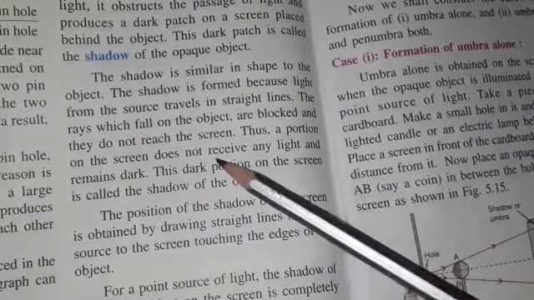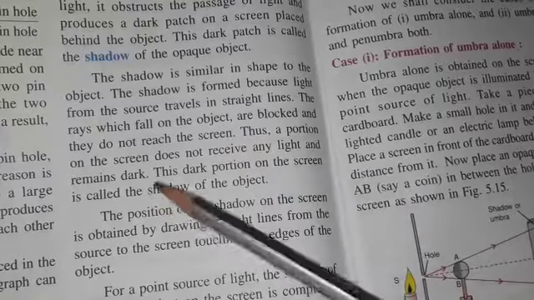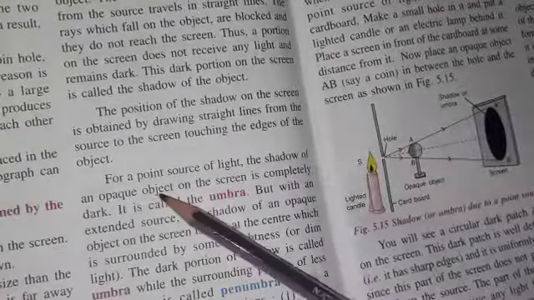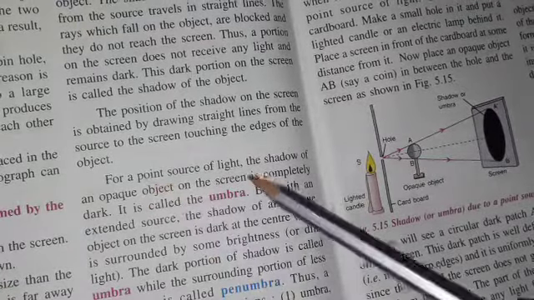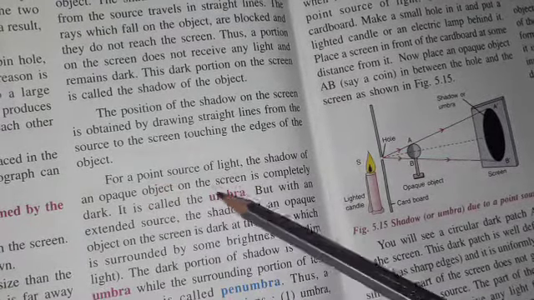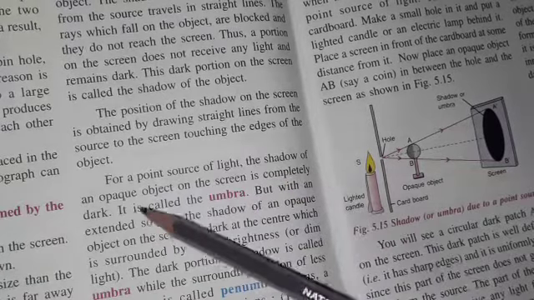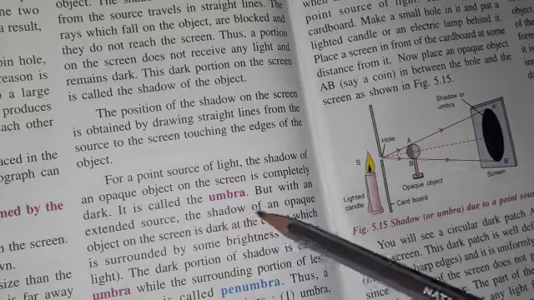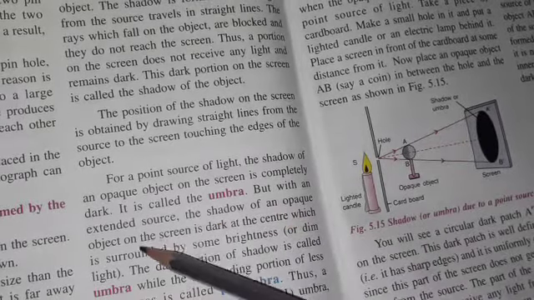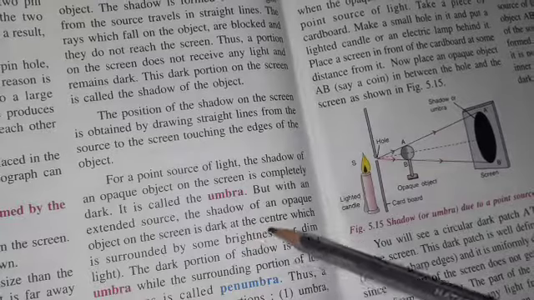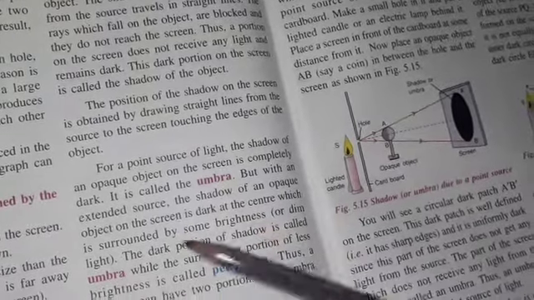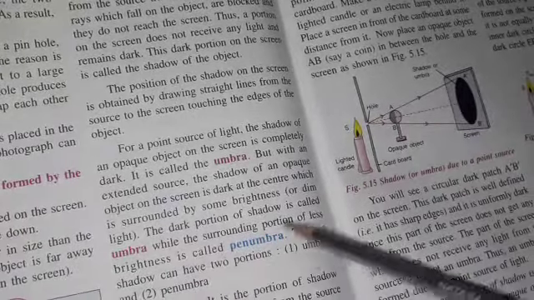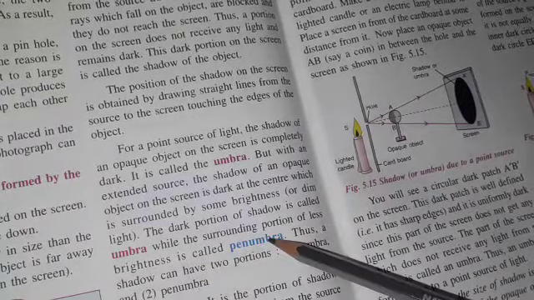Thus, a portion on a screen does not receive any light and remains dark. This dark portion on a screen is called the shadow of the object. So class, for a point source of light, the shadow of an opaque object on a screen is completely dark. It is called umbra. But with an extended source, the shadow of an opaque object on the screen has a dark center, which is called umbra, while the surrounding portion of less brightness is called penumbra.